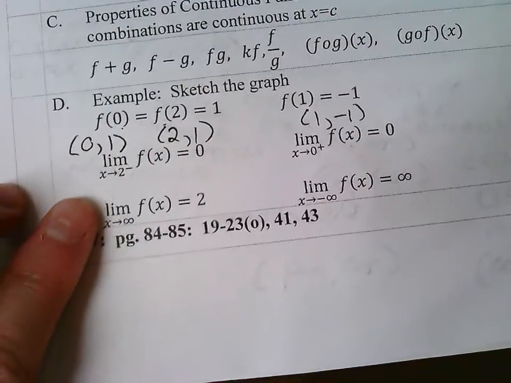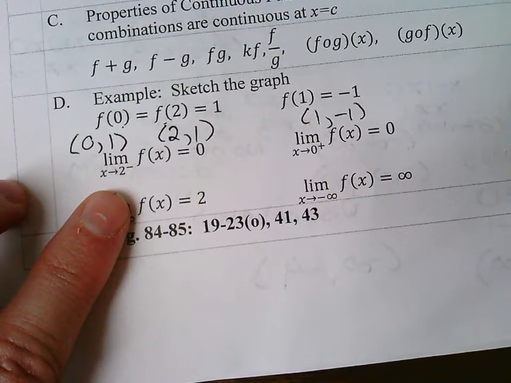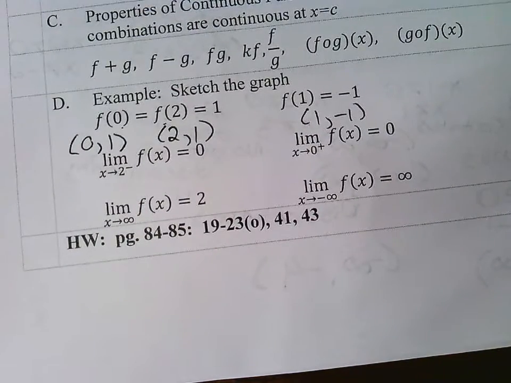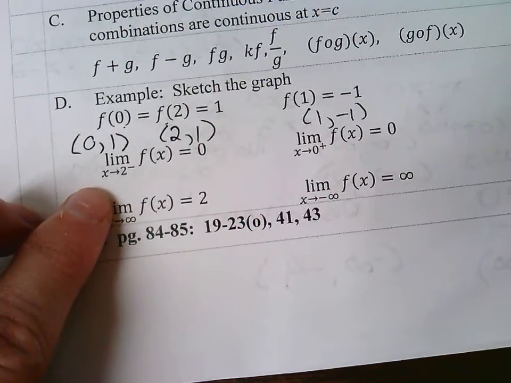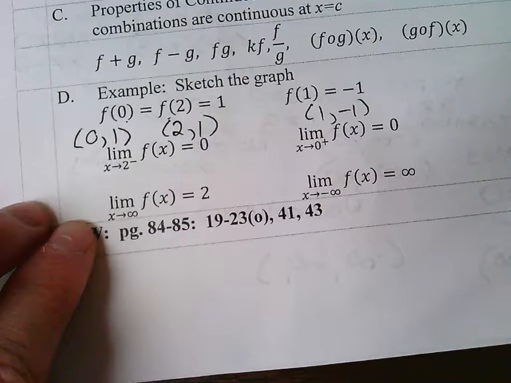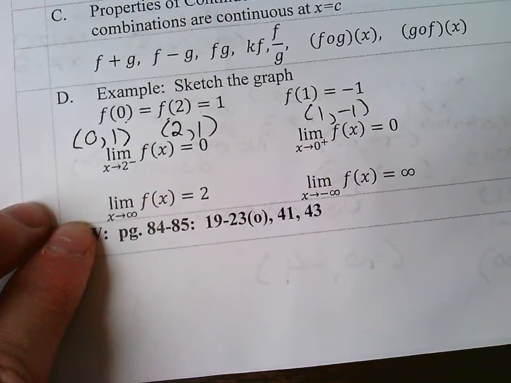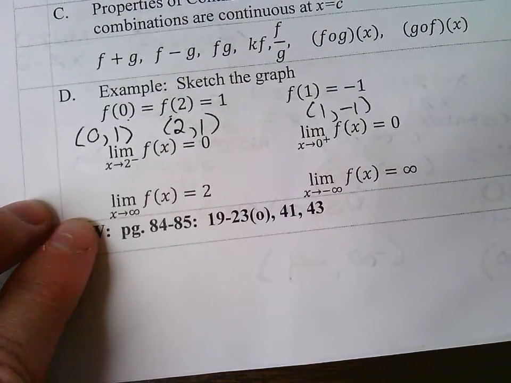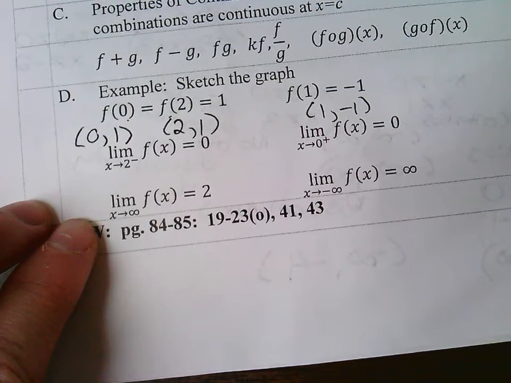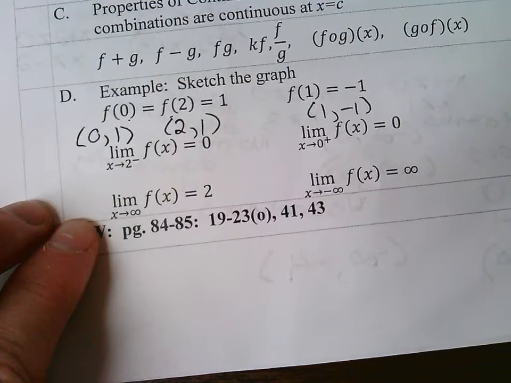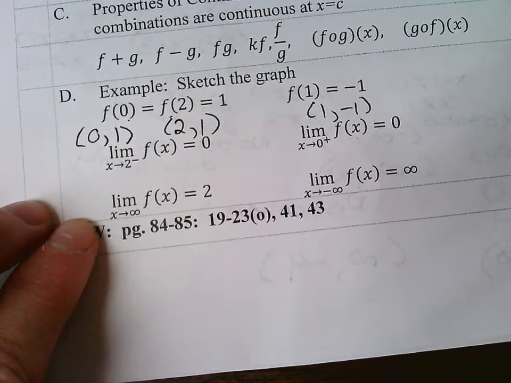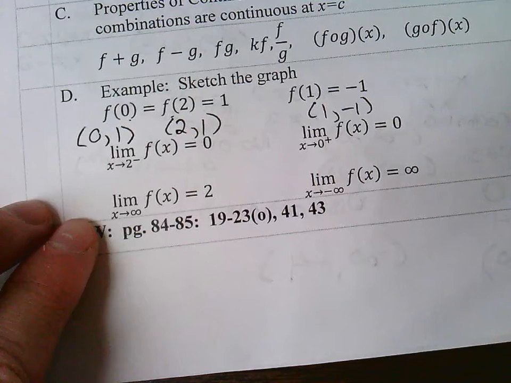The limit as x approaches 2 from the left-hand side is 0. So as x approaches 2 from the left-hand side, you're going to get 0. I'm pretty sure that's a typo, and it should be negative 2 on the left.